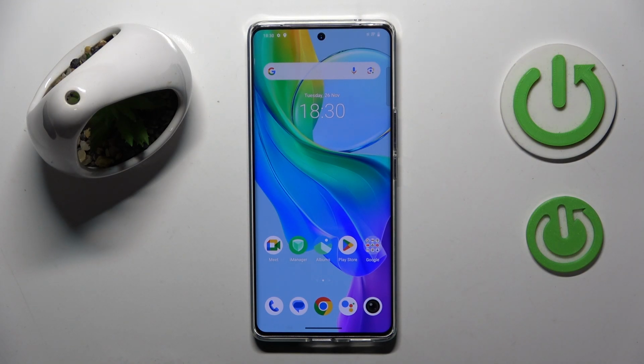Hello! In this video I will show you how to install Microsoft Edge browser on Vivo V29 Lite.